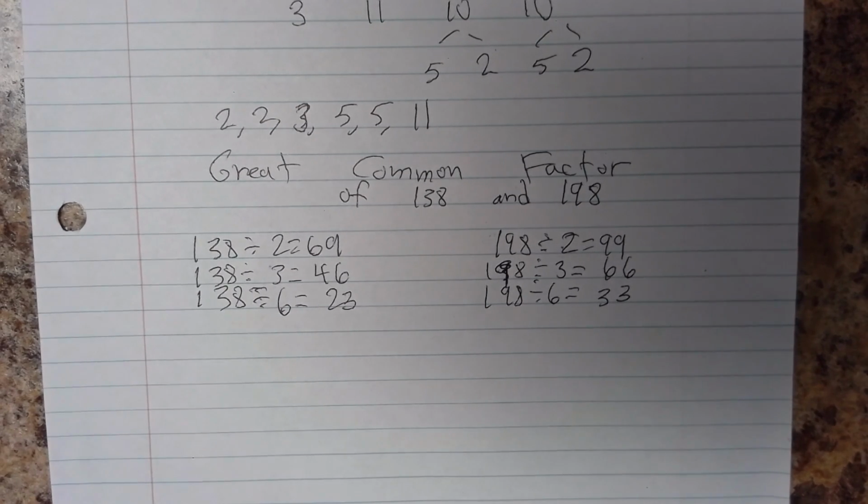Okay, 7. Let me check. Nope, 7 doesn't go. 198 doesn't go into 7 either. Let's try 8. 138 divided by 8. Nope, that doesn't go. 198 divided by 8. That doesn't go either. Let's try 9 then.